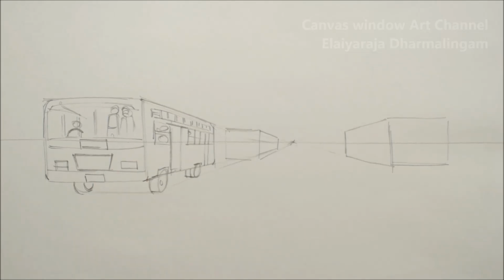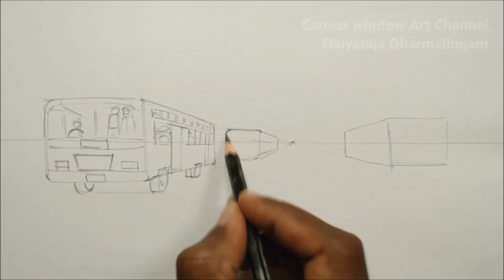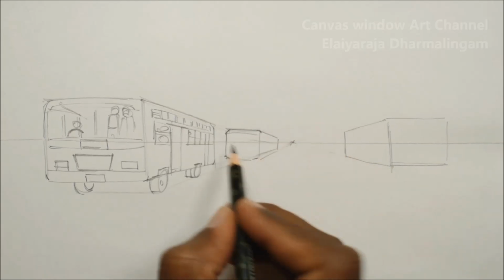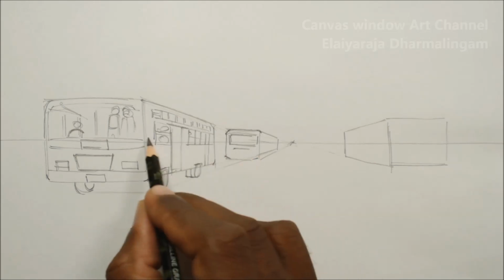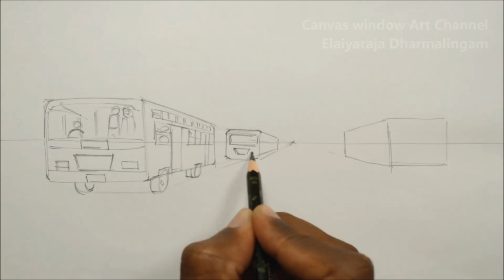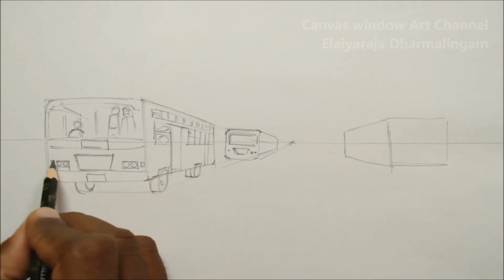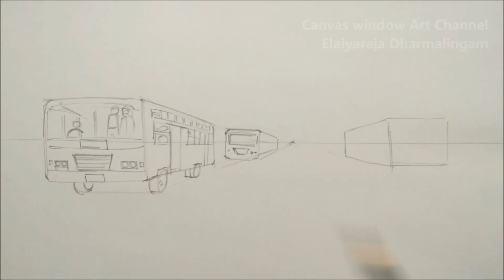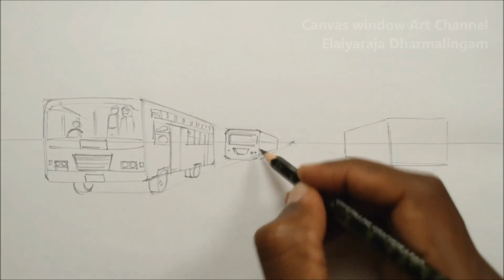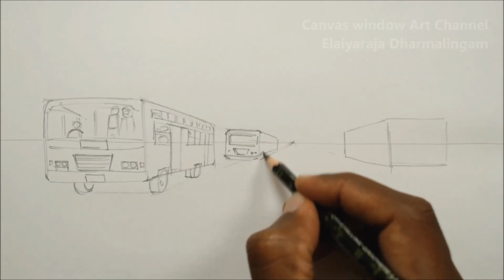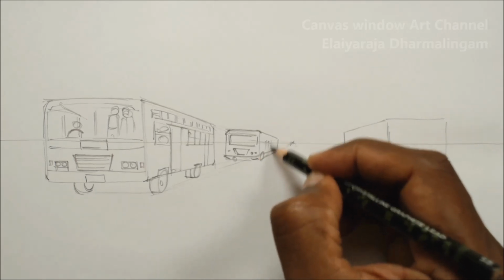Right, this is a very rough composition, rough drawing. Here the back side, the detail will be reduced because of the distance. So whatever detail you wanted to draw, you can draw. So the same tire mark here again. Here the side will not be visible in much detail.